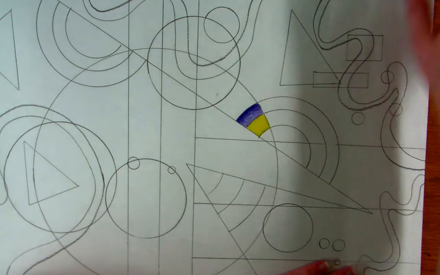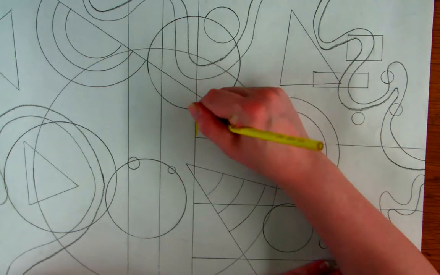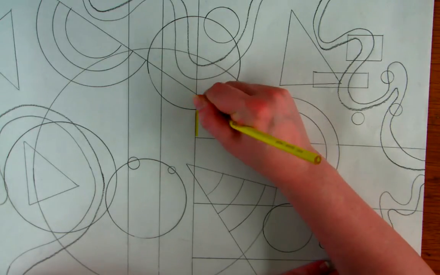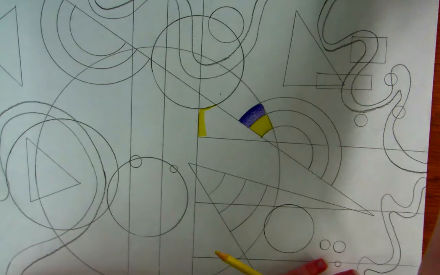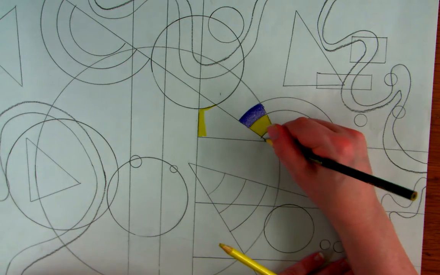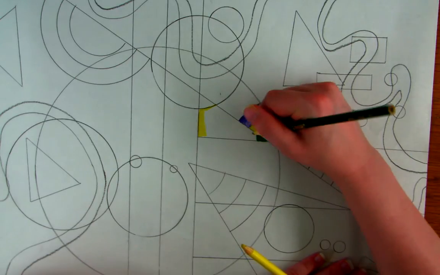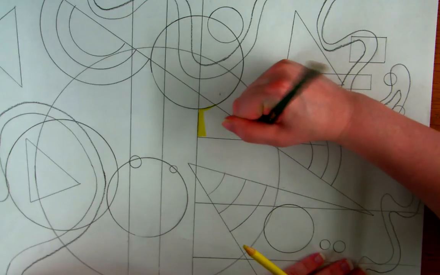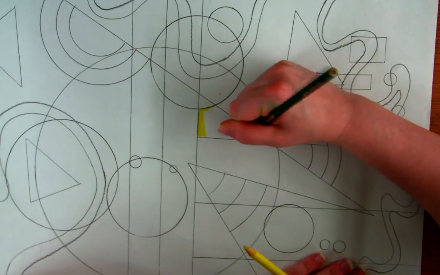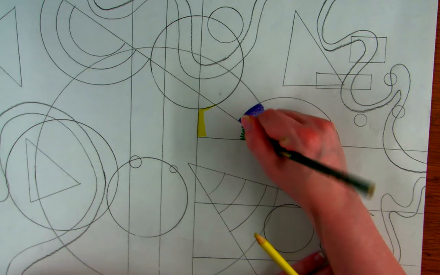Now, maybe I want to start yellow on this space, and then I want to have it blend into green over here. Now remember, you're coloring inside the lines. That's really what you're going to be graded on when it comes to neatness, is your ability to color inside the lines.